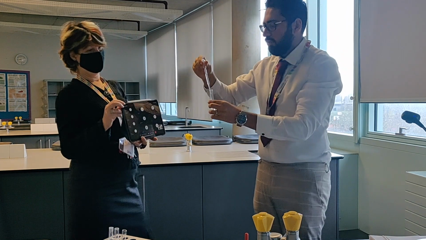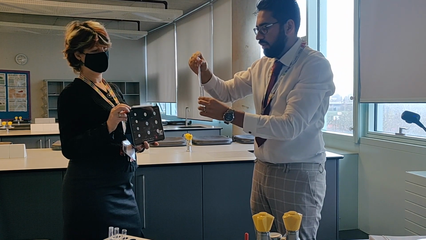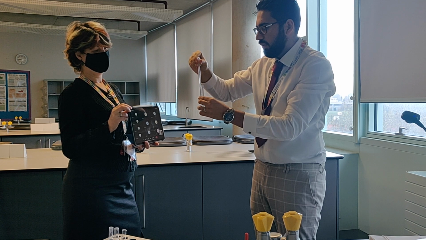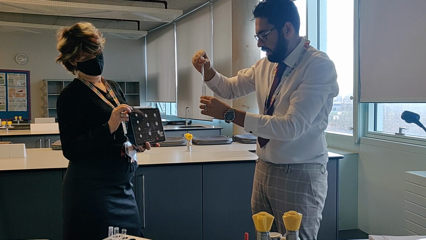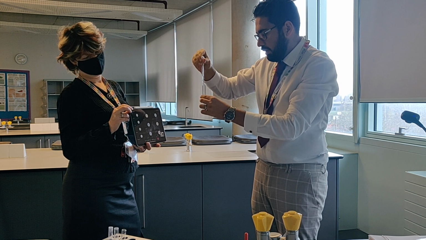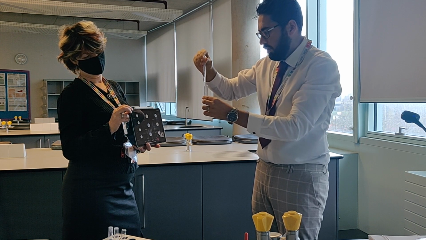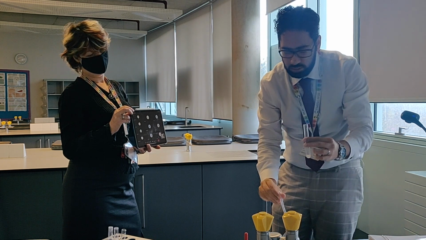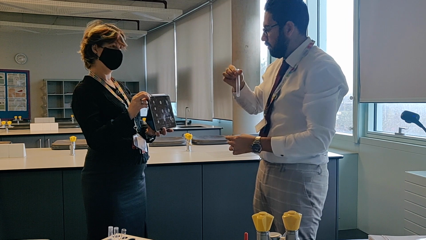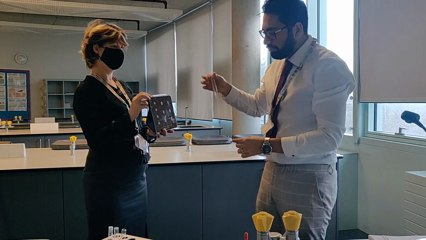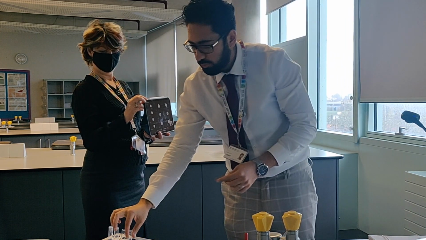Then the same thing here with sodium hydroxide, 10 drops, but then add a few more dropwise in excess. And again, you can see this one is also cloudy. Right, that's the first 4.